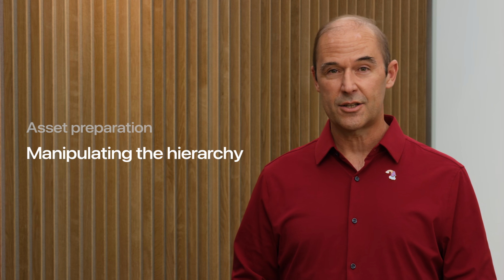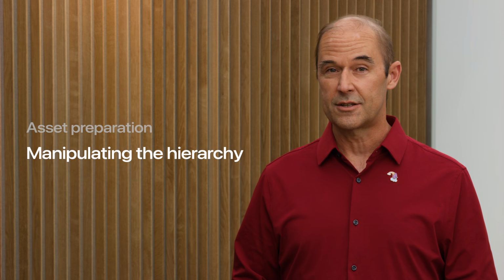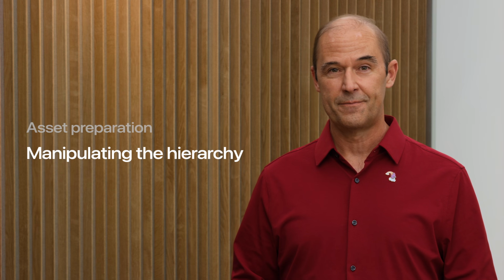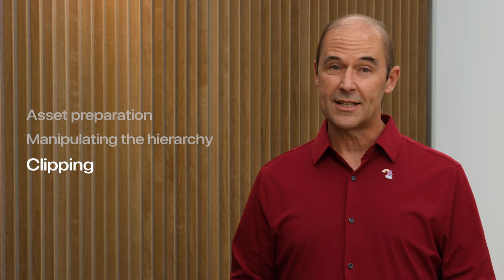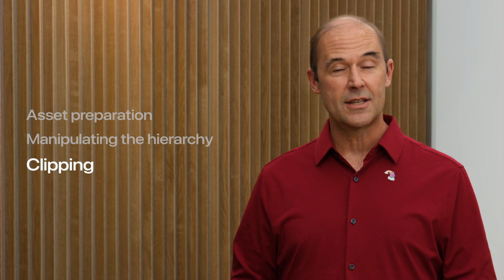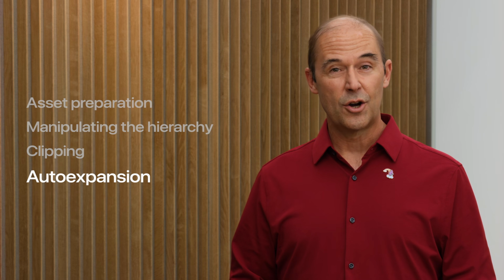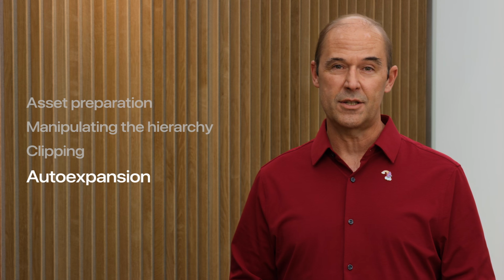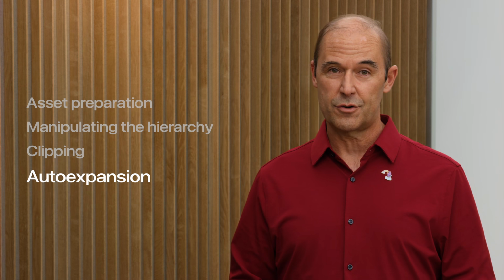Complex spatial assets are structured collections of components, organized as assemblies. I'll show you how to enable manipulating these assemblies. Then I'll go over clipping. That allows the insides of an assembly to become as accessible as the outside. And finally, Autoexpansion, where the asset expands itself and every subassembly separates and moves into position, revealing the full structure.